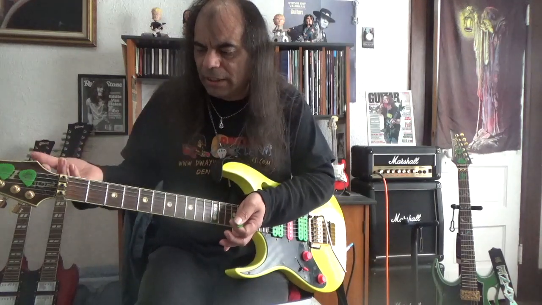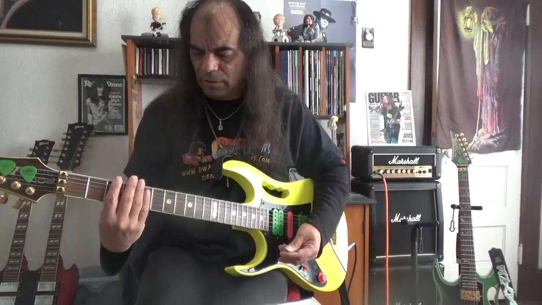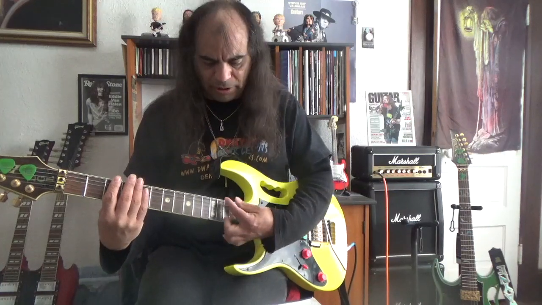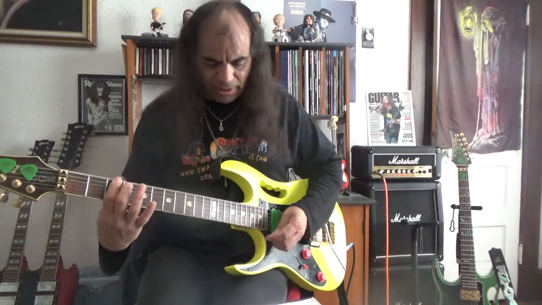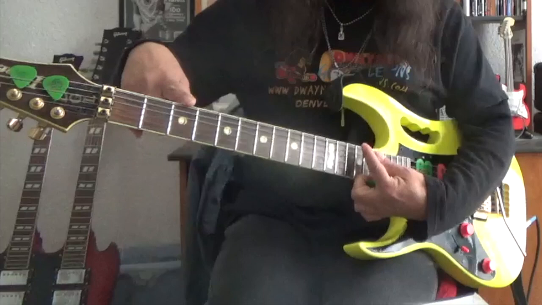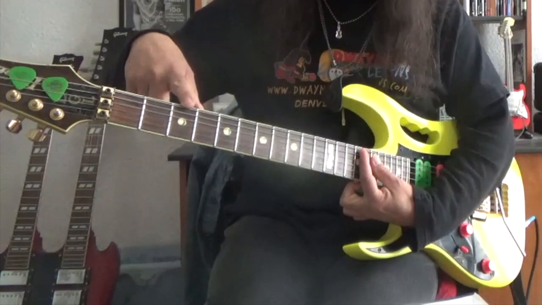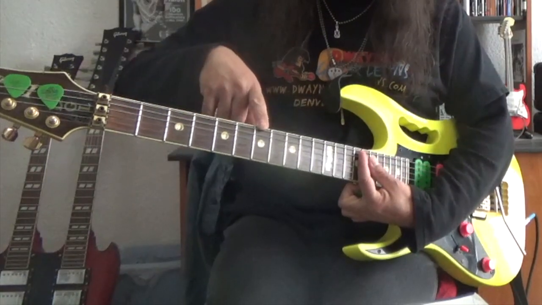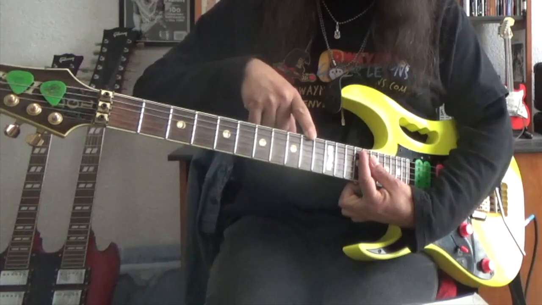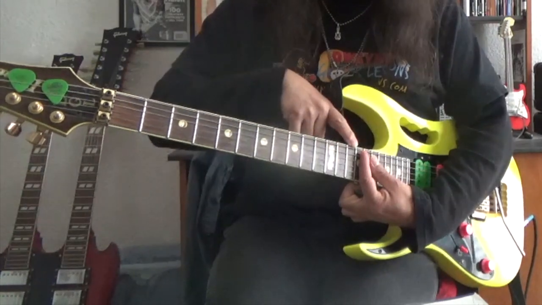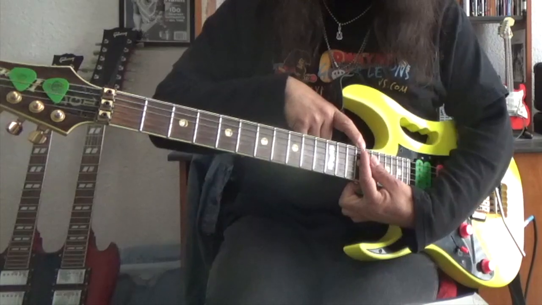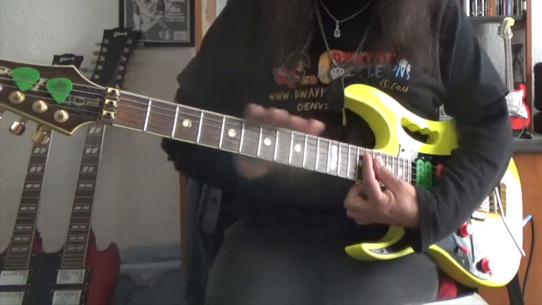So as we've been learning, right? We've been learning all these patterns, all these modes, and now we can go all the way from here to here. We've mastered this much of the fretboard already. The Ionian mode, Dorian mode, Phrygian mode, Lydian mode, Mixolydian mode, Aeolian mode, the Locrian mode will be next, and then back to the Ionian mode, and you've just mastered the whole fretboard.